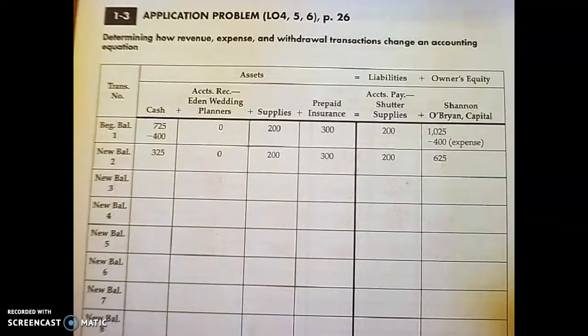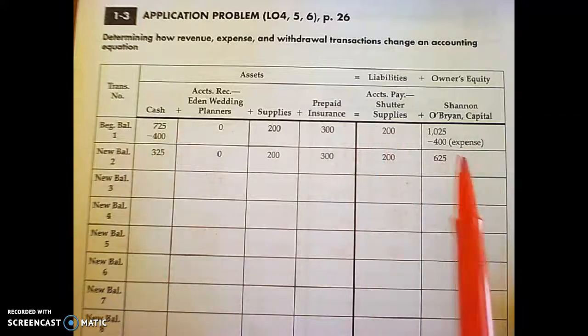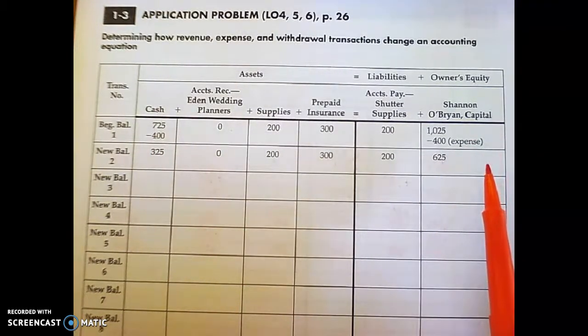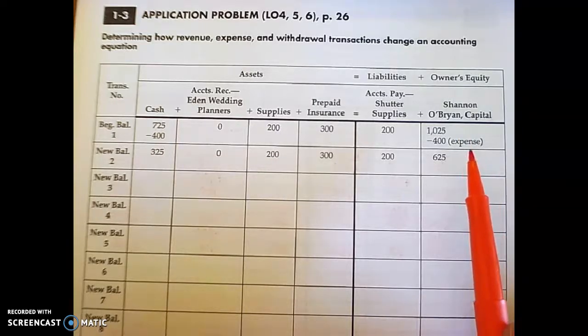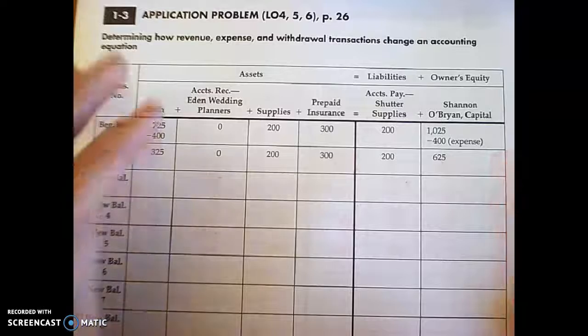So next is the 1-3 application problem, which I'm only going to walk you through a little bit since it's a little bit different than our work together and on your own. For this one, it's going to be the same as the previous application problem where we're using actual dollar amounts. The only thing is with our capital account, we need to write in parentheses whether it was an expense, withdrawal, or revenue. So whatever we write an amount in our capital account, we need to put in parentheses what it was to keep track of it.